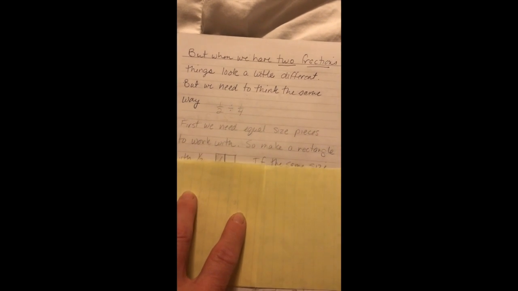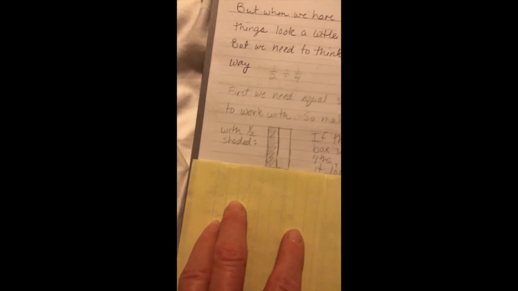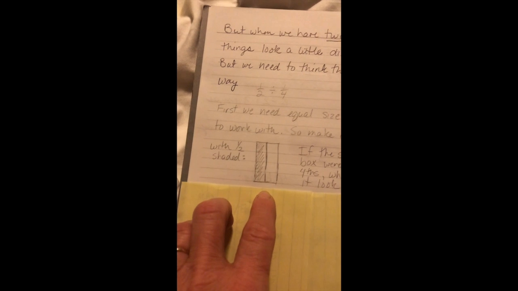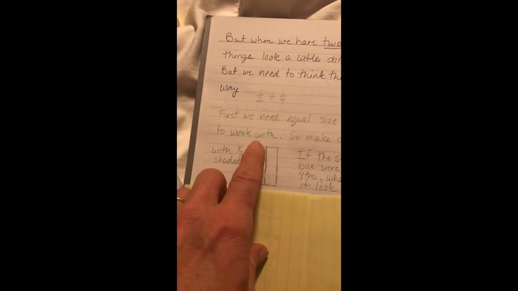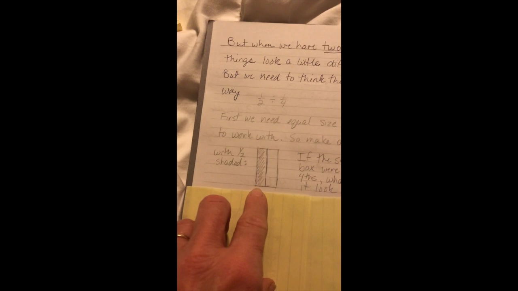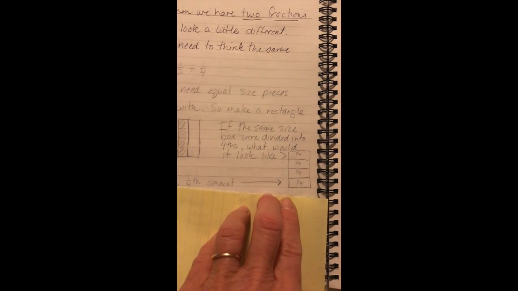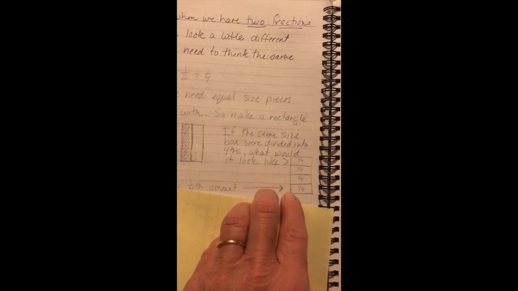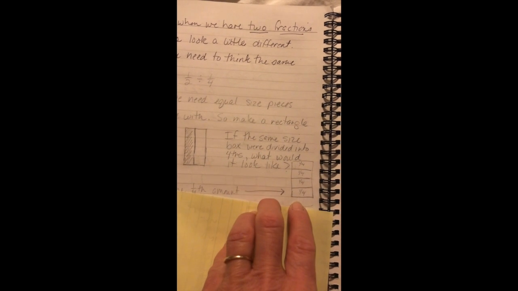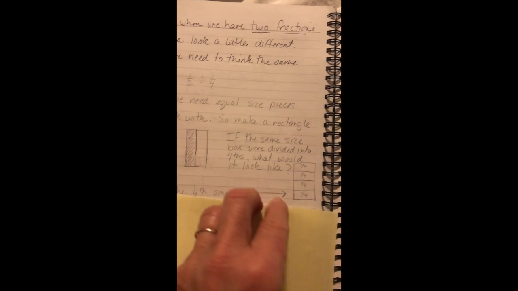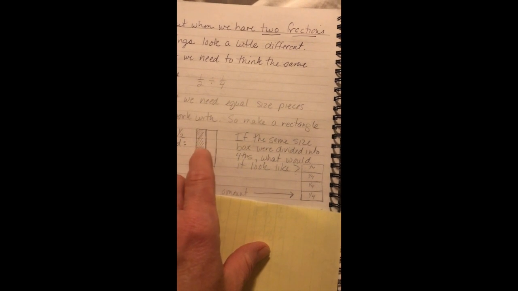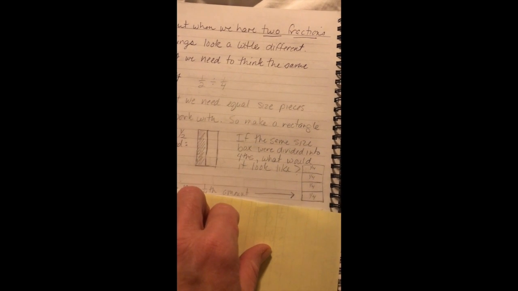The first thing I'm going to do is I'm going to make some equal pieces. So I've got 2 different rectangles here. The first one, I'm going to make one whole box and cut it in half. And I've shaded it in. Okay? I need a box of the same size because I need to be thinking about equal pieces. So I've made the same size box here and I've split it into fourths. If you can see the lines in here, I'm making the same exact size box.